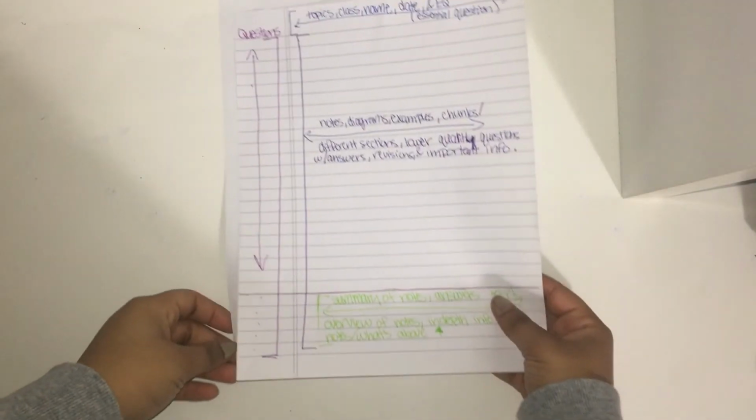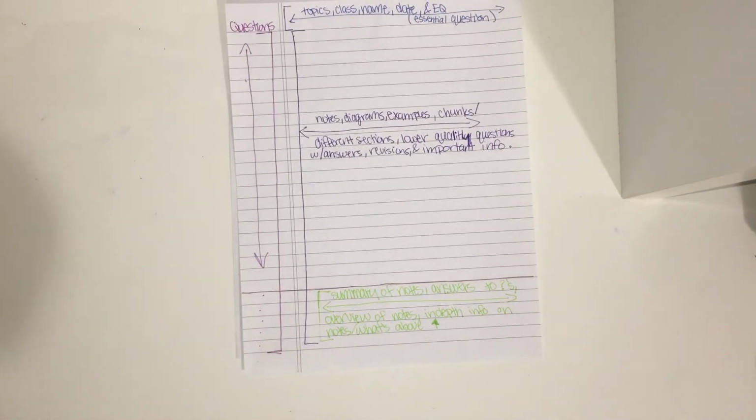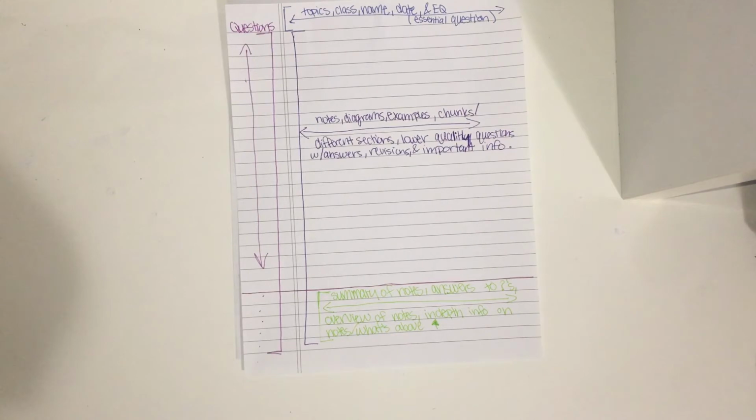So the next part of Cornell notes is what to put in the notes section. So you're going to put notes, but part of your notes is going to be diagrams, examples, chunks between main ideas, lower quality questions with answers, revisions, important info. So this is all going to go into helping you understand the material and what you're learning about.